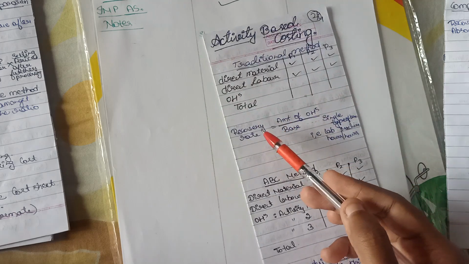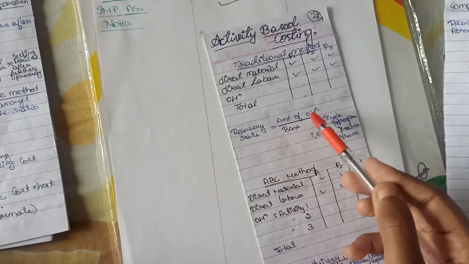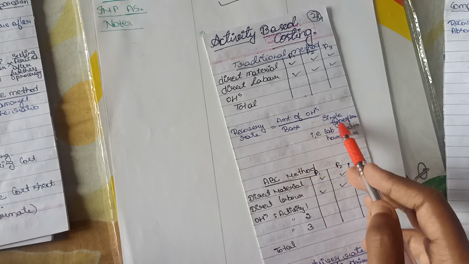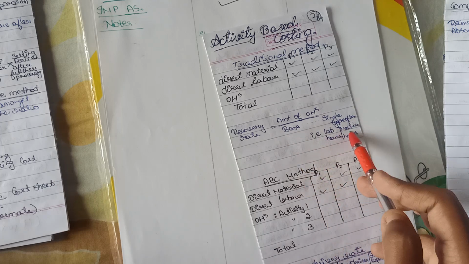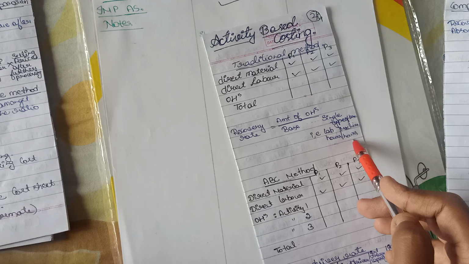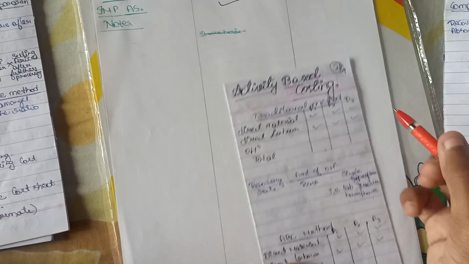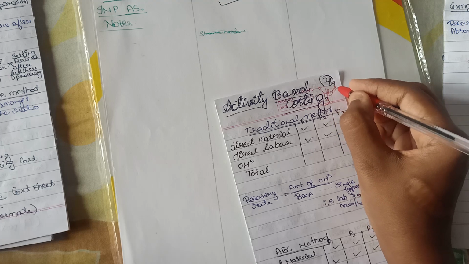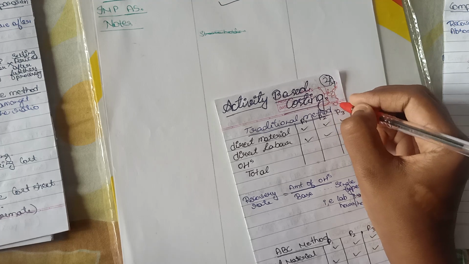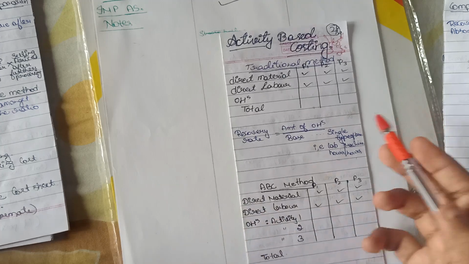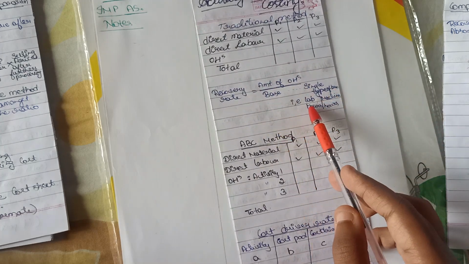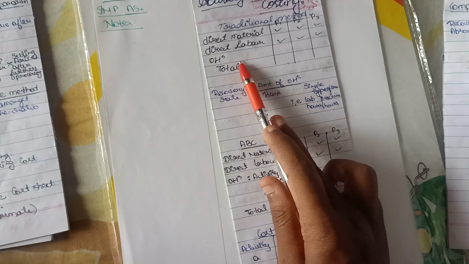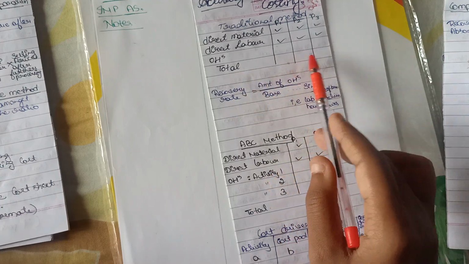Overheads: for this we have to find the recovery rate, amount of overheads divided by a single type of base, that is labor or machine hour rates. We already saw that in the overheads chapter. This chapter is an extension of the overheads chapter.